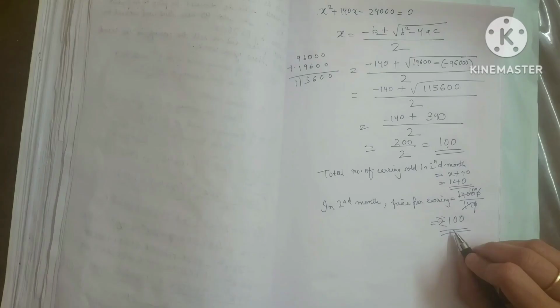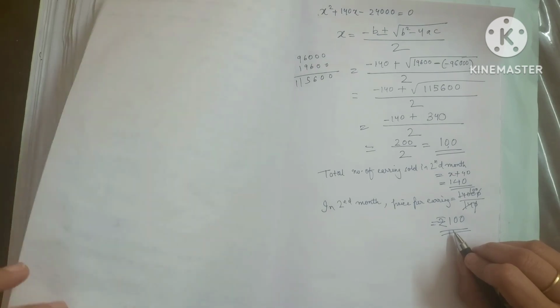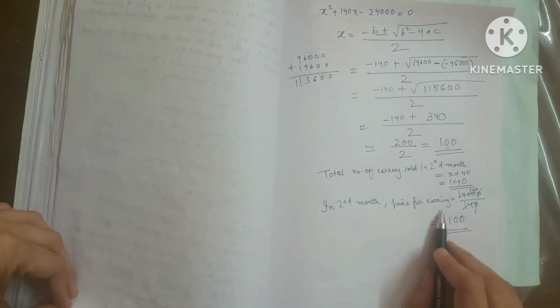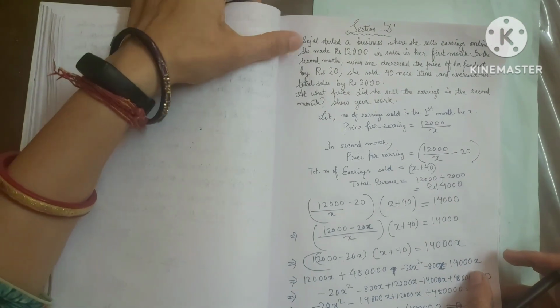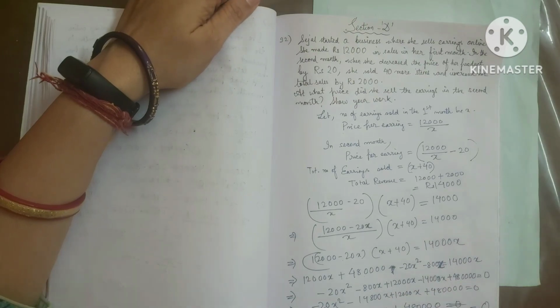We can approach any question with a calm mind to answer it properly. So rupees 100 is the price per earring in the second month. This is the answer for question number 32, first option. That is another option which we'll attempt next.